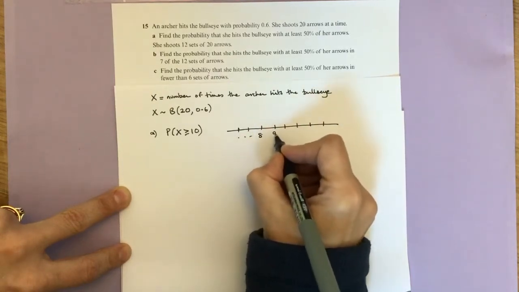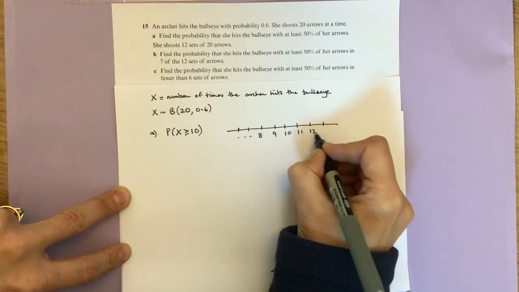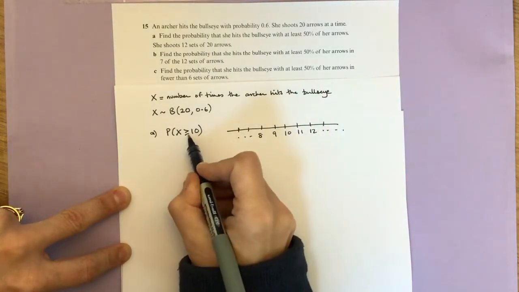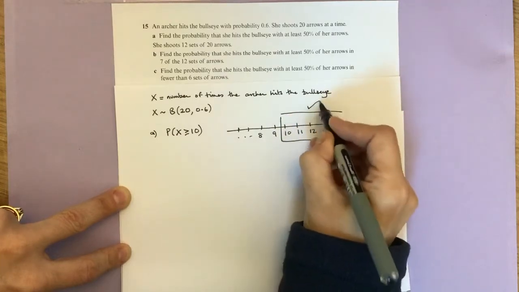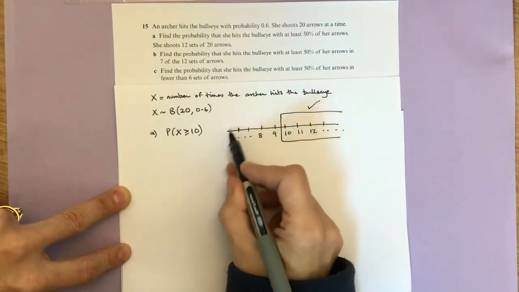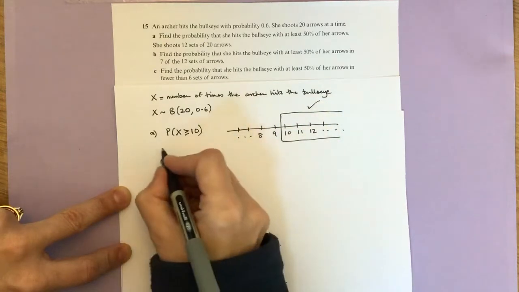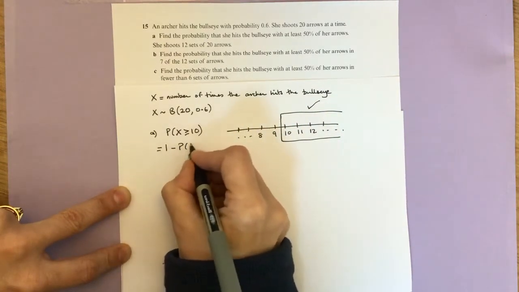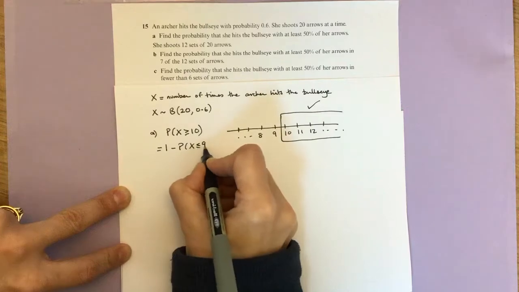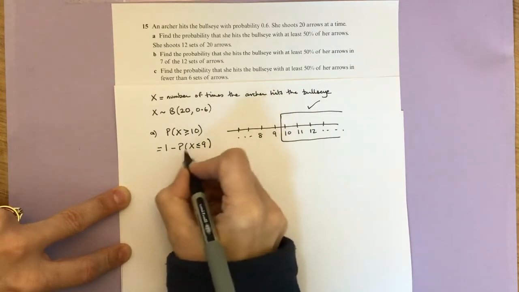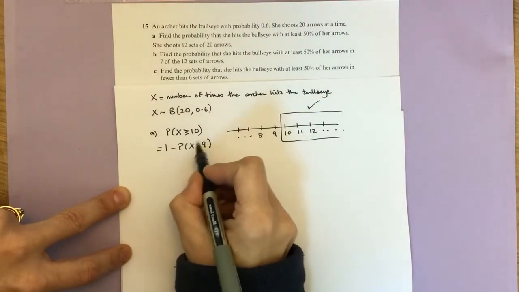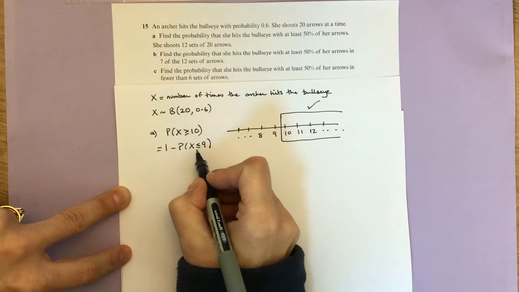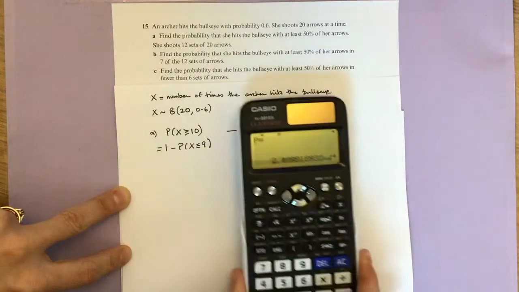So let's just stick a few numbers down on our number line. I want greater than or equal to 10, so I want 10 included in the part that I want. So this is the section that I want. So I'm going to need to do 1 minus this bit here that I don't want. So this is equal to 1 minus the probability of X being less than or equal to 9. Okay. So now I'm going to get my calculator, and this is definitely binomial CD because it's less than or equal to here. So let's do that.